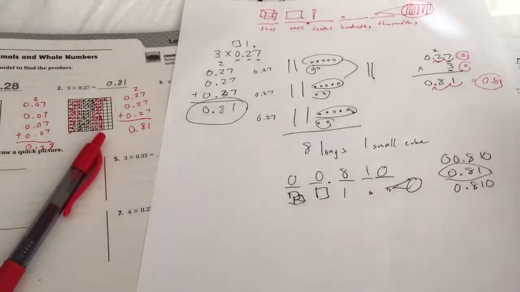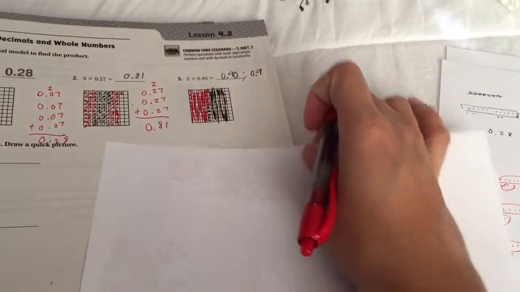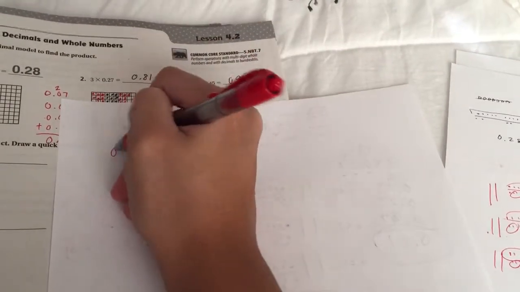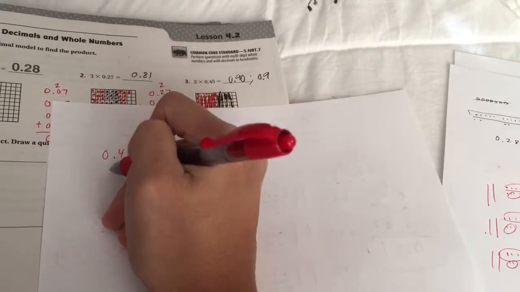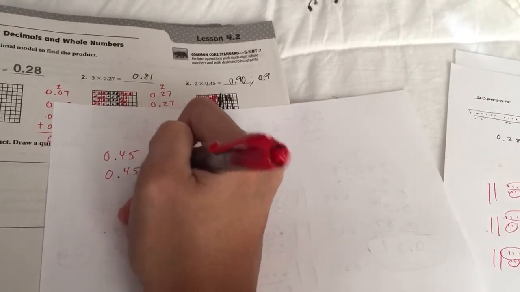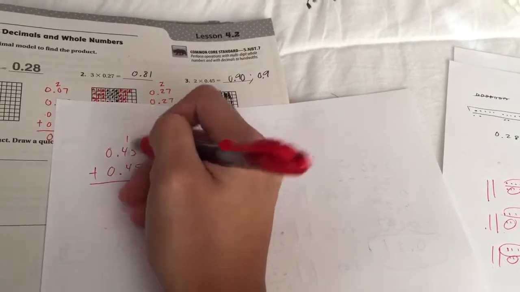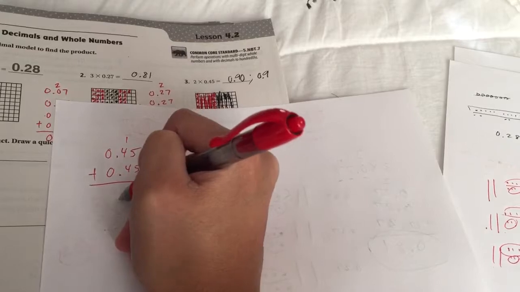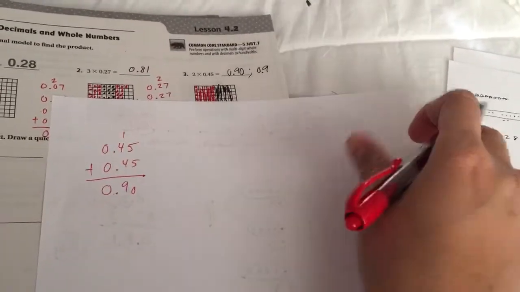So, last time, first thing we do is we're going to add it up. 0 and 45 hundredths is the number that we're repeating, and we're repeating it 2 times. 1 time, 2 times. 5 plus 5 is 10, regroup the 1. 4, 8 plus 1, 9. Decimal 0. So here you can see we have 90 hundredths.